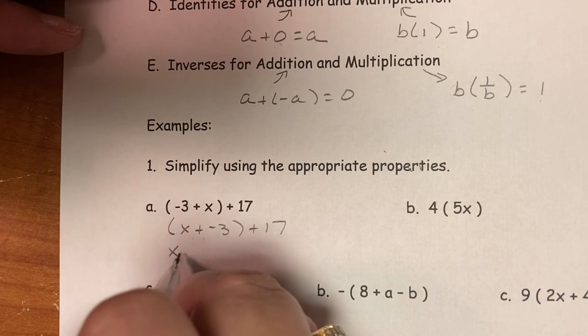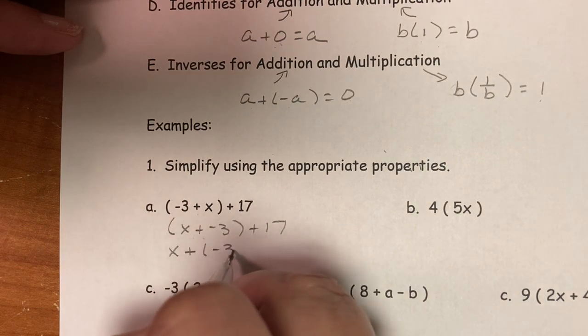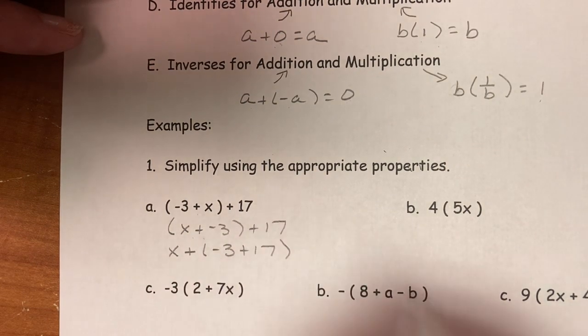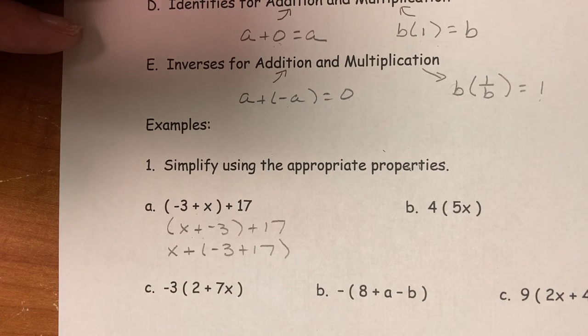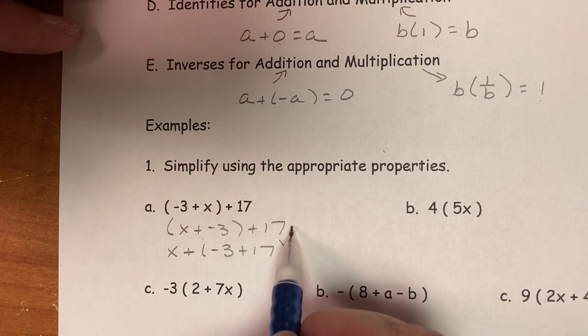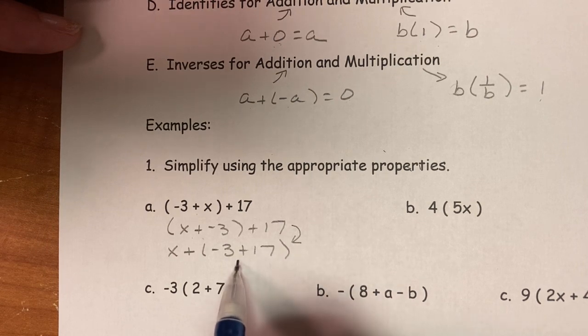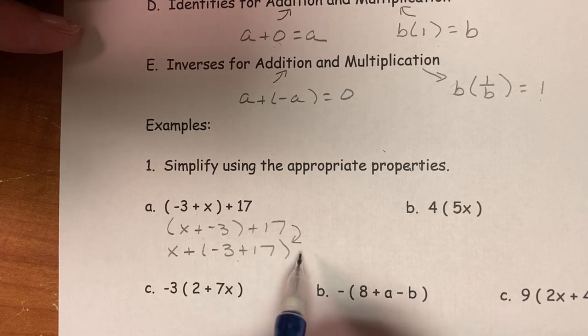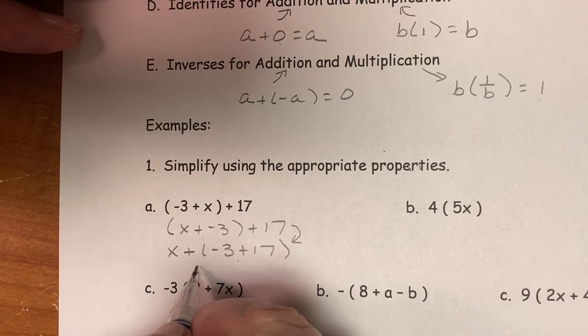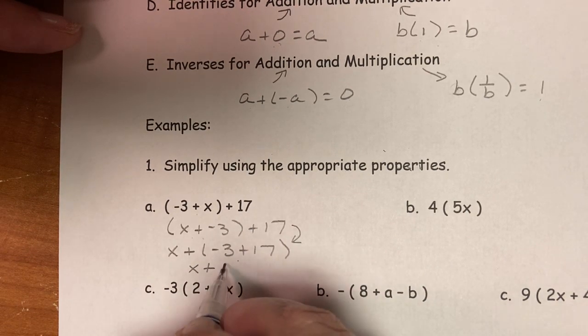Because now what I want to do is I want to regroup so that my numbers are literally together in a set of parentheses. So when I just went from here to here, can everybody see where I used my associative property? Because I changed what's in the parentheses, I have regrouped them. And I have regrouped them because now I can go ahead and I can add -3 plus 17, and I can get 14.